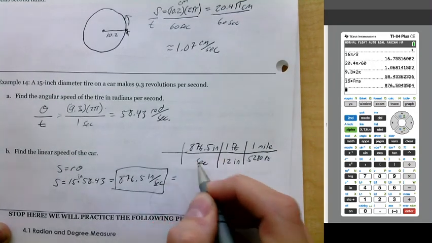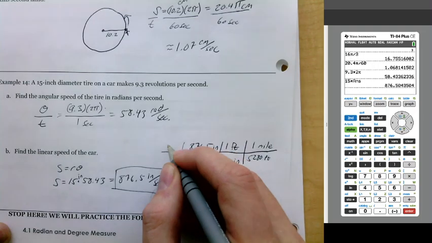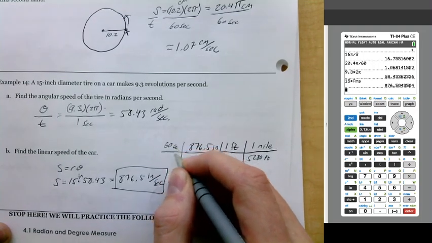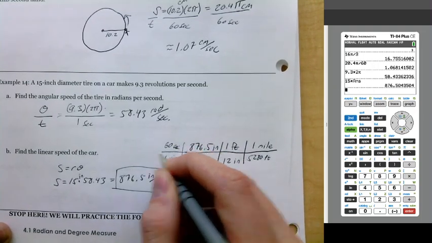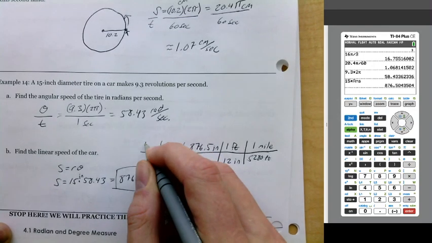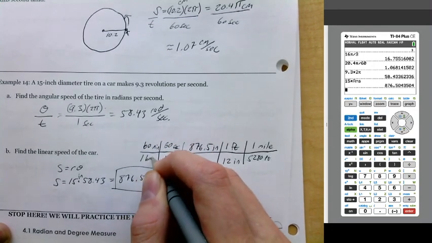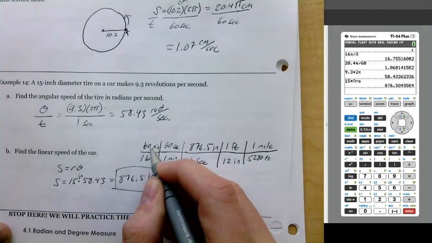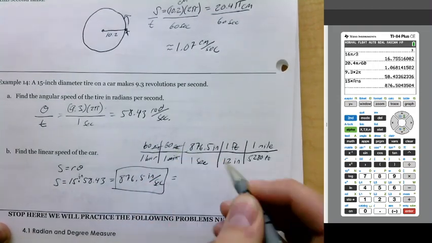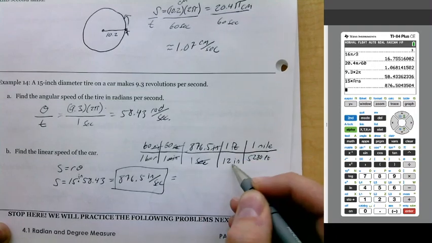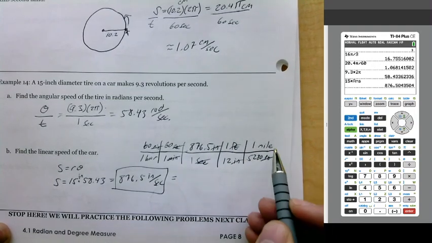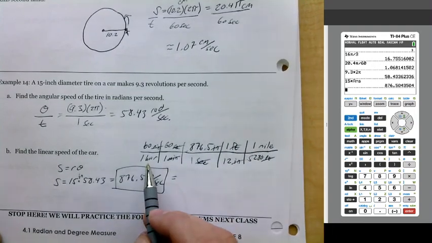We need to convert the seconds to hours, right? So there's 60 seconds in 1 minute, and 60 minutes in 1 hour. So now all these units cancel out: minutes, minutes, seconds, seconds, inches, inches, feet, feet, and we're left with miles per hour.